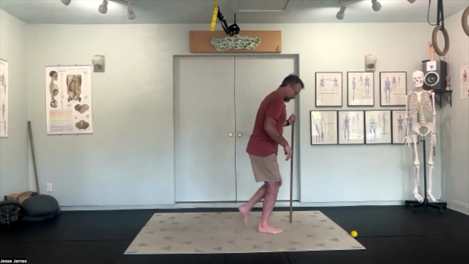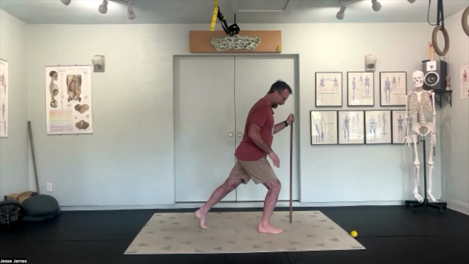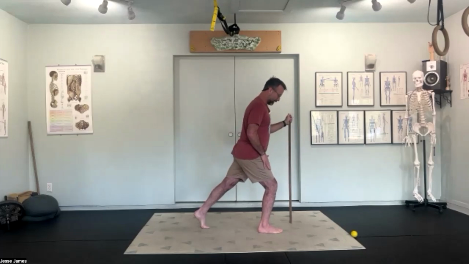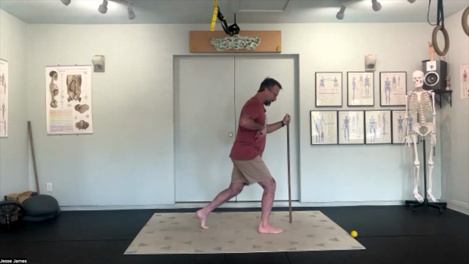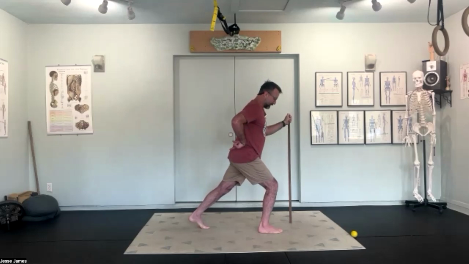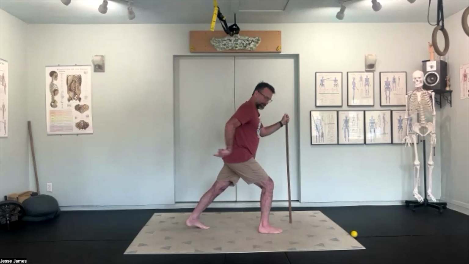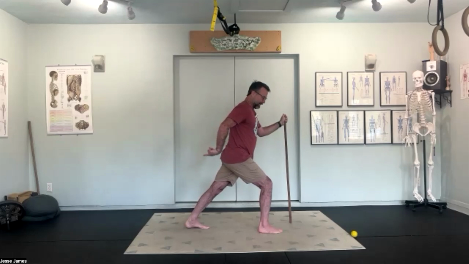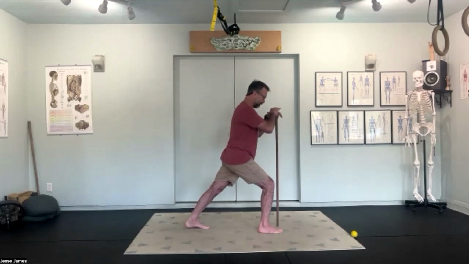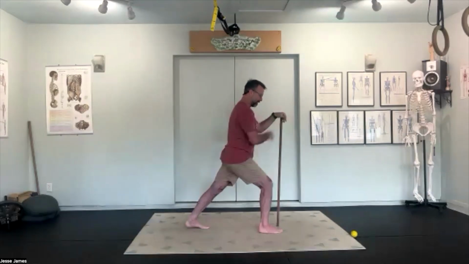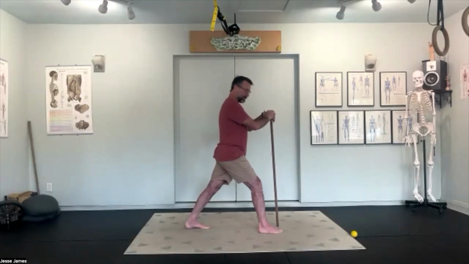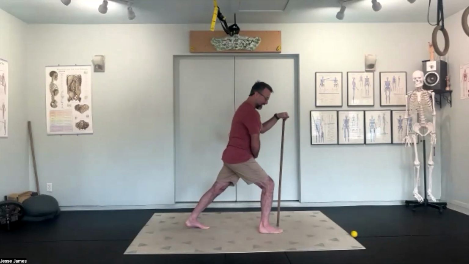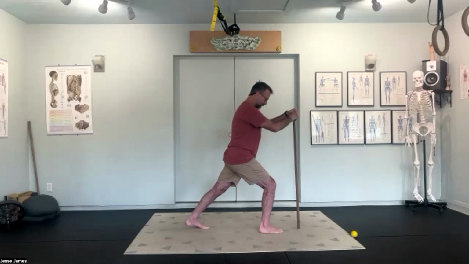So again, nice big stride back, keeping that weight on the front leg. From here, we're actively straightening that knee, trying to touch the wall with our knee as we reach the heel to the floor. And this hip, I feel it right off the bat. It makes me want to shift my weight back. I have less mobility in that hip.